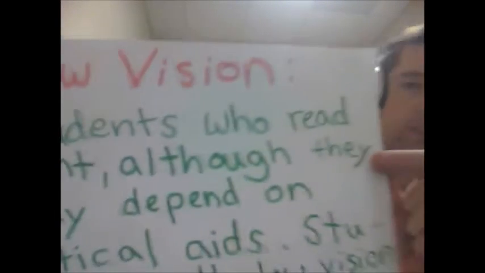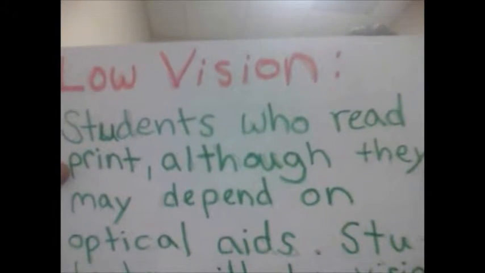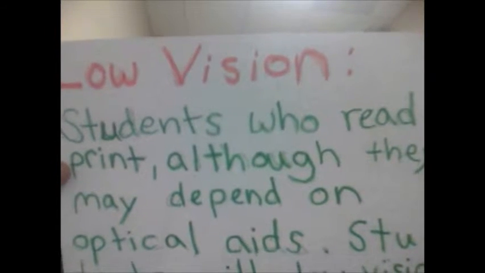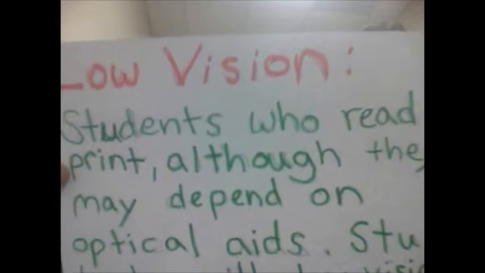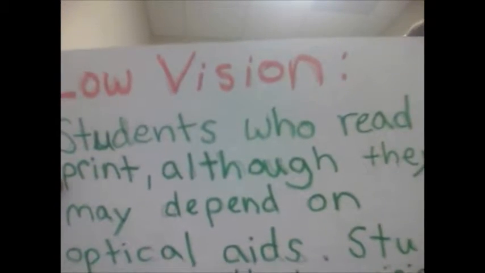Thanks, Edgar. So to answer your question, Mookie, when you're identifying these students, there are things you need to know, as Edgar said. One category you need to be aware of as an educator is low vision. So low vision is pretty much students who read print. They may have to depend on optical aids, but generally they're students with low vision, and they may or may not be legally blind. So that's an important fact to know.